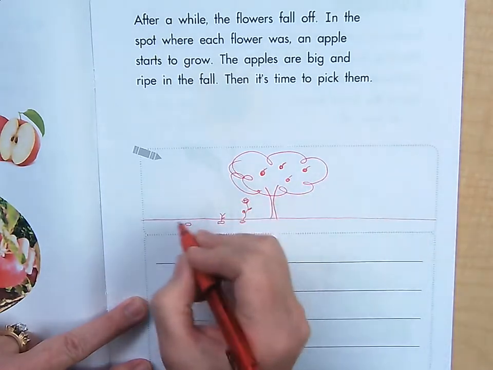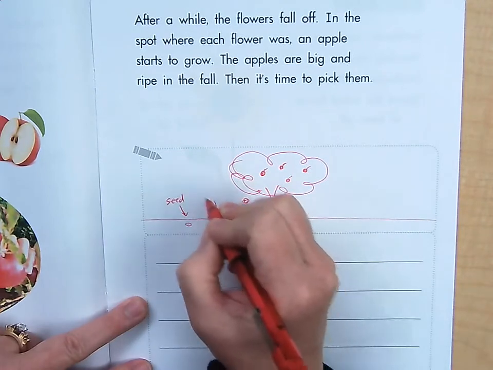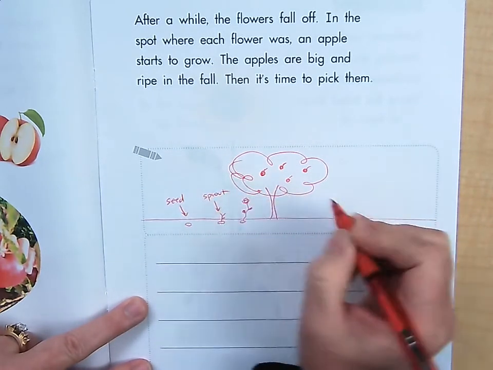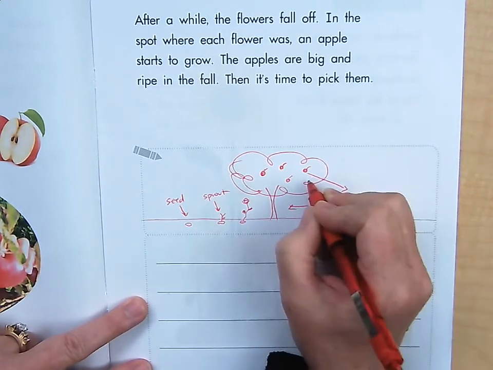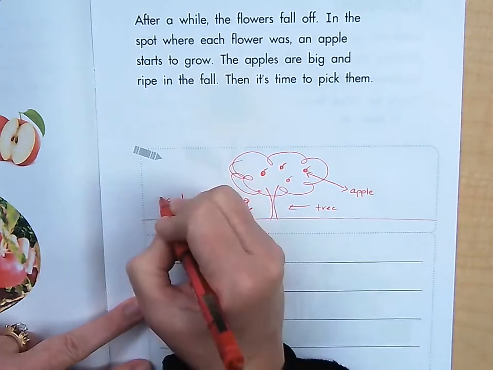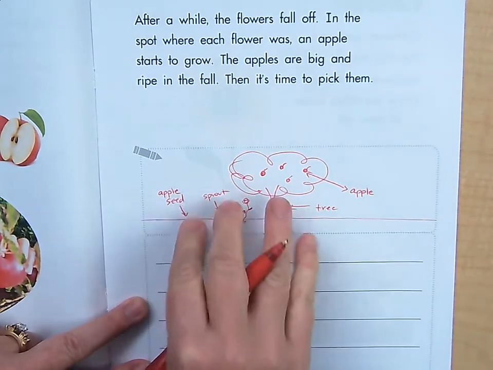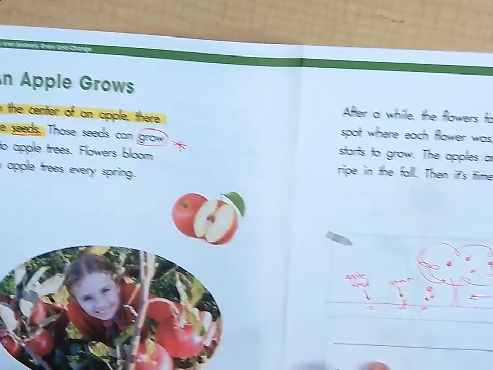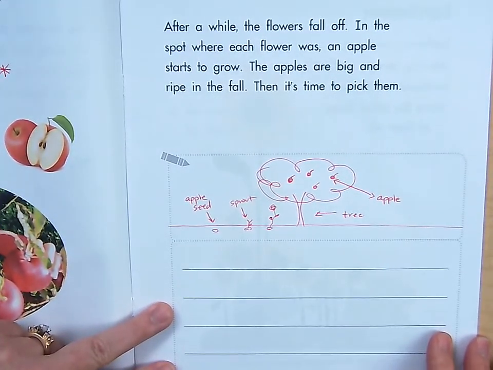And maybe I'm even going to say diagram and say seed. And then I'm going to say sprout. And then maybe I'm going to say tree. And then I'm going to show that, oopsies, I put my arrow in the wrong spot, is an apple. And I could even say apple seed to be really specific. Okay, so you can use this part right here to talk about where you put your star in your writing. You might not have chosen the same thing as me, and that's okay, because what we think is an important detail sometimes is and sometimes it isn't the same.